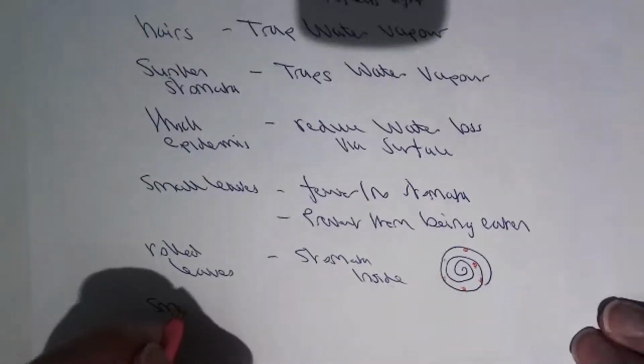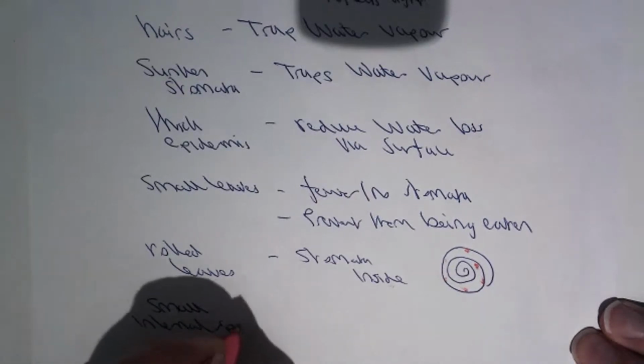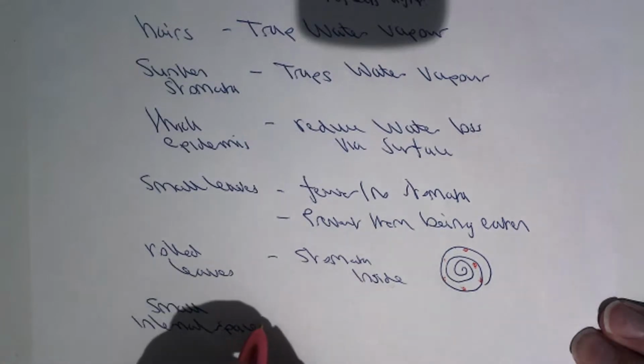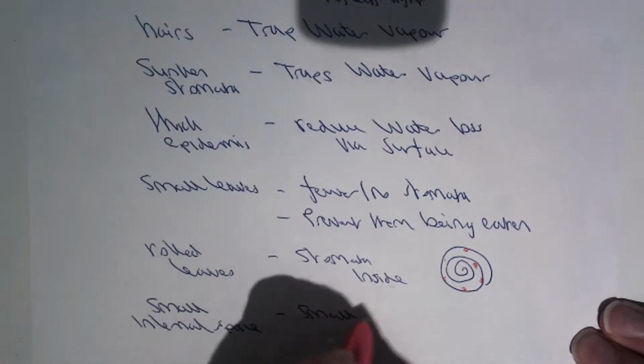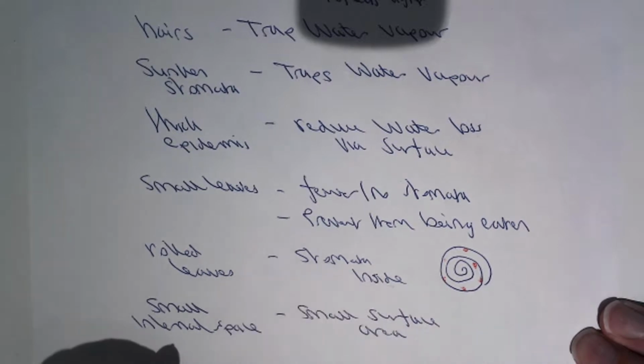They've got a small internal space, like spongy mesophyll, so therefore there's a small surface area for water to be lost.